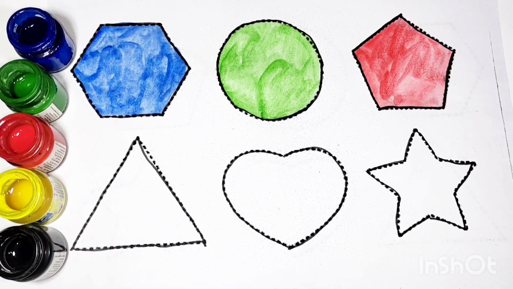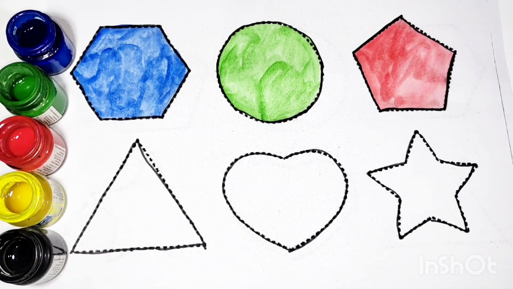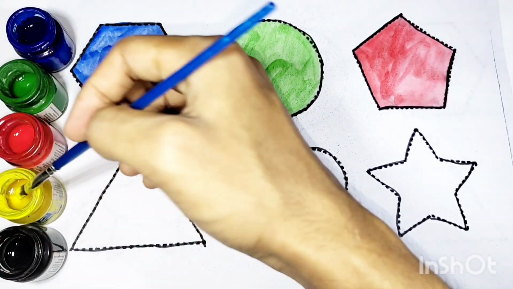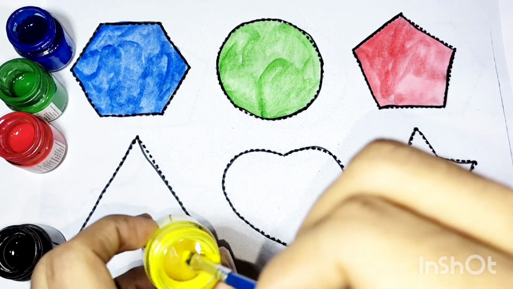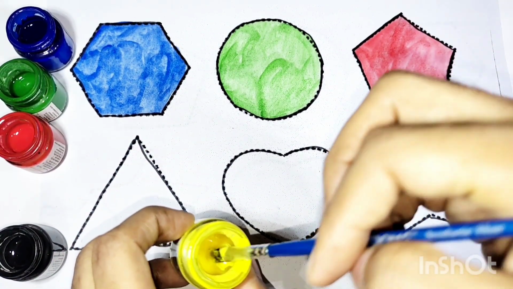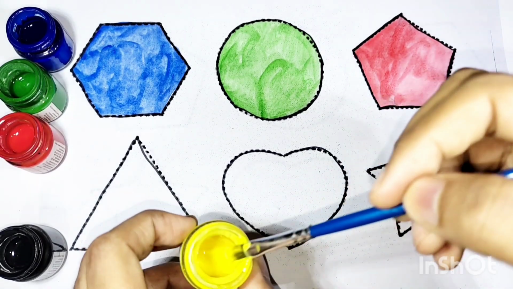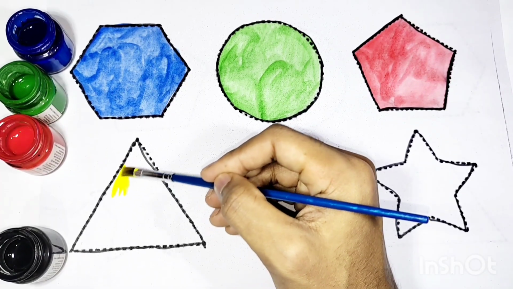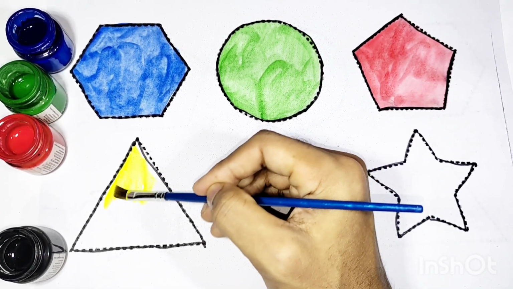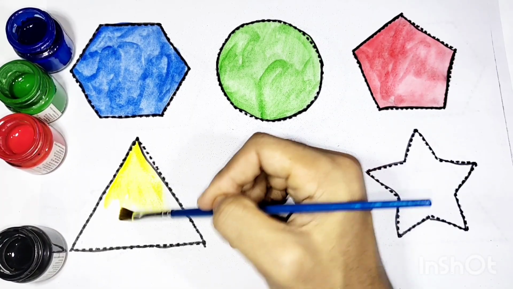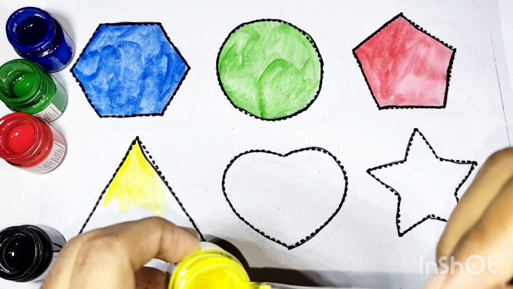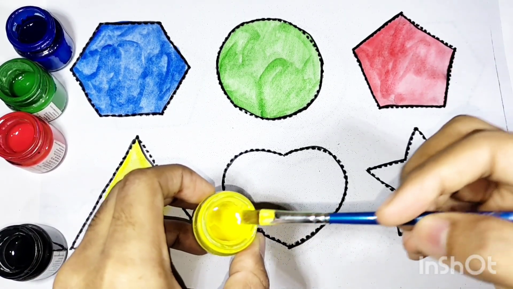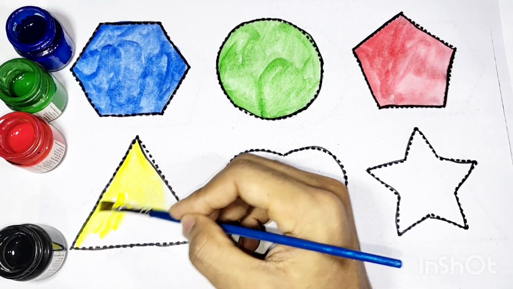Kids, the next one is triangle, the shape of triangle. Now we're mixing and using the color of yellow. Now we are using yellow color.